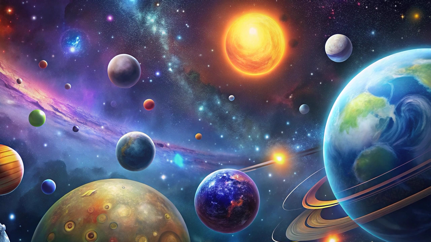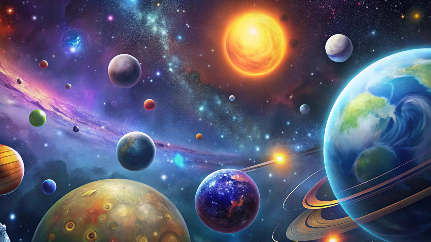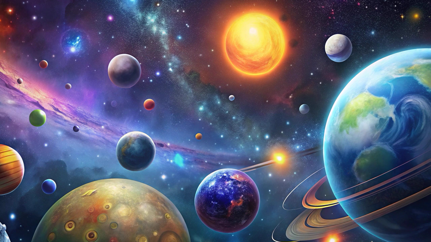Fact 18: The Great Attractor. The universe, on the grandest of scales, isn't a static, evenly distributed void. Instead, it's a tapestry woven with filaments of galaxies, vast empty spaces, and regions of immense gravitational influence. One of the most intriguing and mysterious of these gravitational anomalies is the Great Attractor.